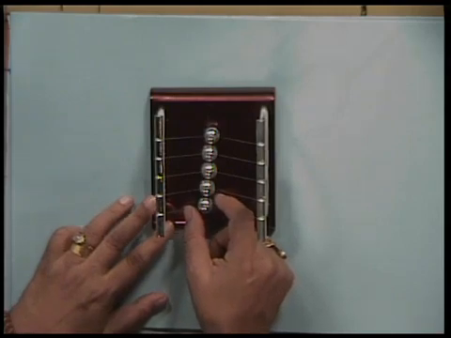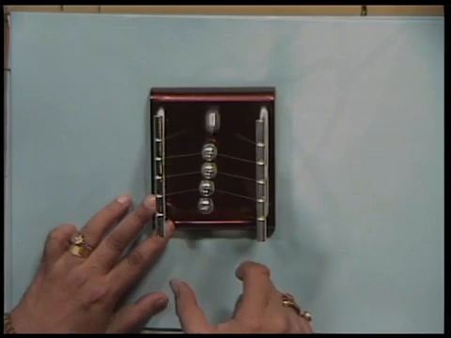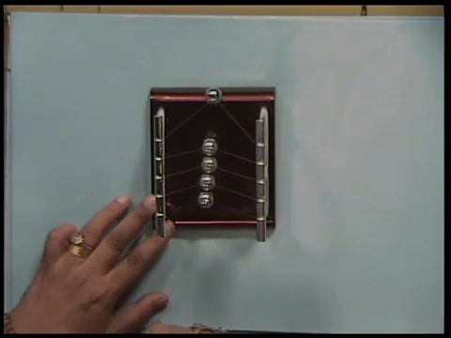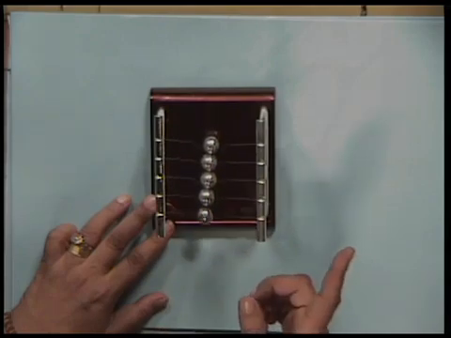Watch carefully. I am raising it and leaving. The sound produced here is obviously taking care of some of the kinetic energy, and some of the kinetic energy being lost, it is not a case of perfectly elastic collision.